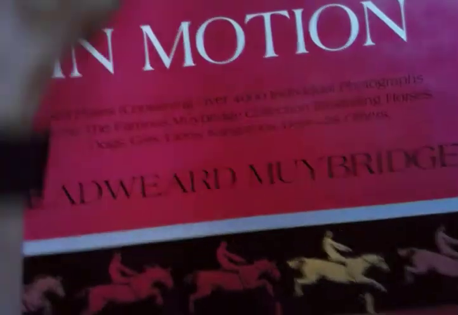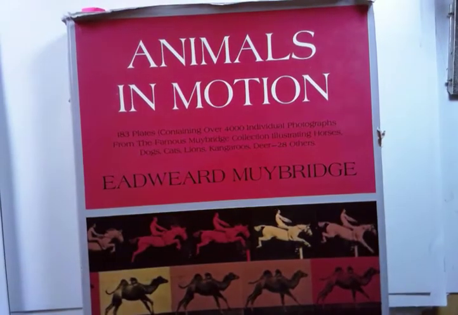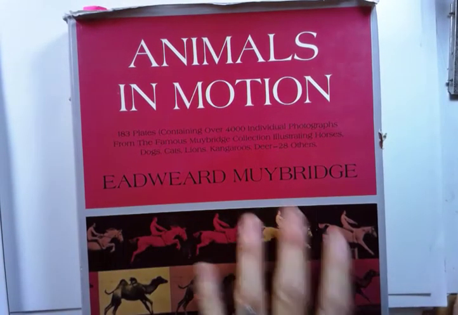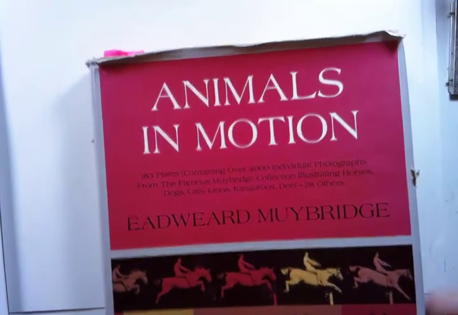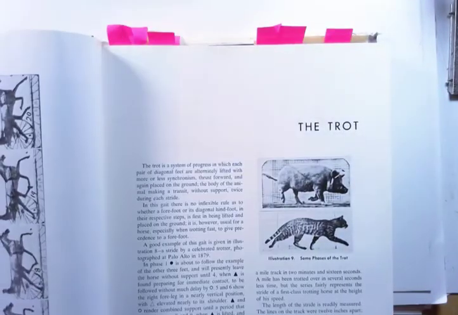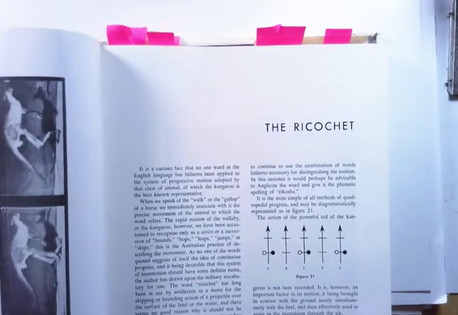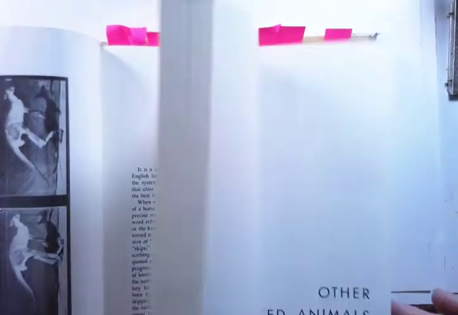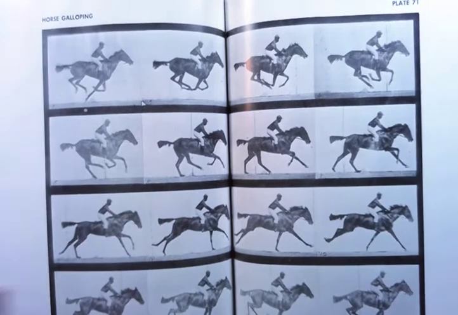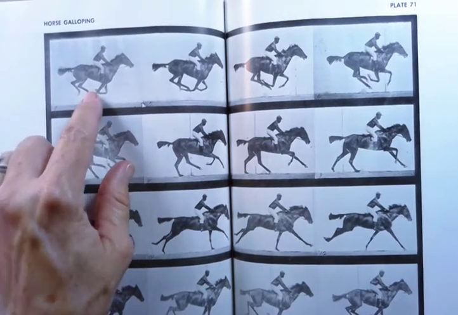And then books like this, I would recommend this book. You have to order it online. It's not easy to find. Eadweard Muybridge's turn of the century photographs of animals in motion, and he also has one for people. These are really old, but he was famous for proving that a horse's legs leave the ground.